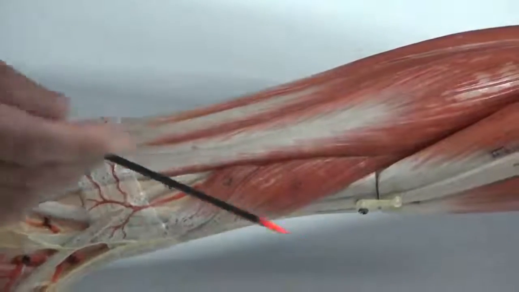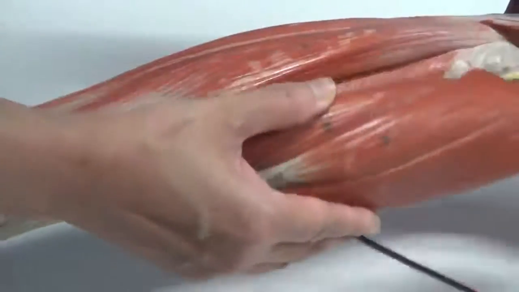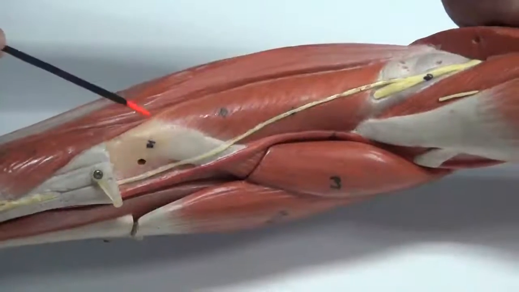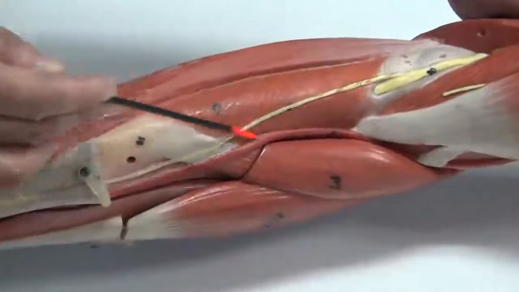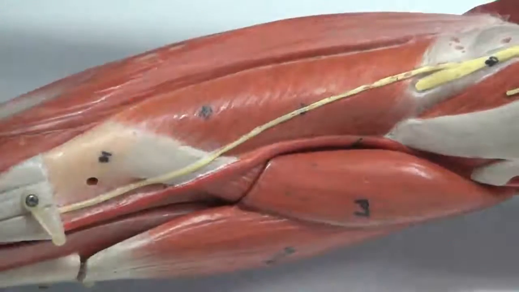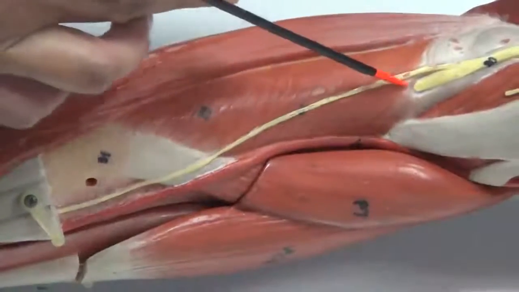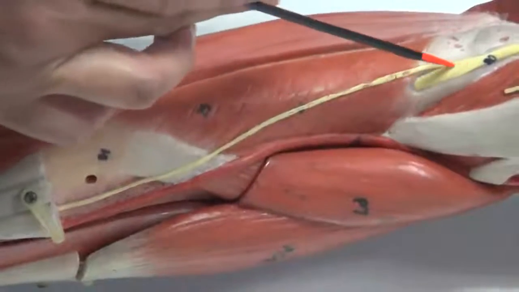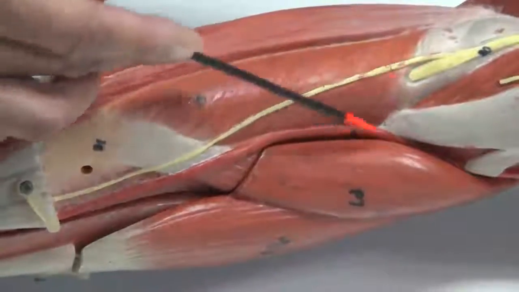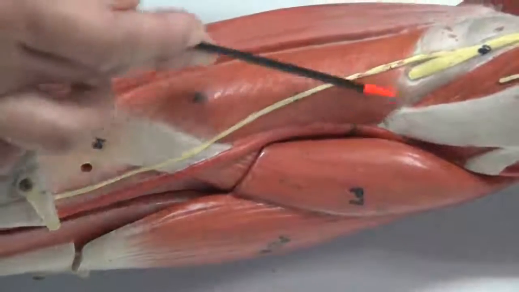So these three are the outcropping muscles from the deep layer of the posterior compartment of the forearm. Now let's remove this brachioradialis, extensor carpi radialis longus and extensor carpi radialis brevis. When we remove brachioradialis muscle, you can see this muscle. This is supinator muscle, one of the muscles in the deep layer of posterior compartment of forearm, and you can see it is pierced by this nerve. This nerve is the deep branch of the radial nerve. If you can remember, supinator is the floor of the cubital fossa.